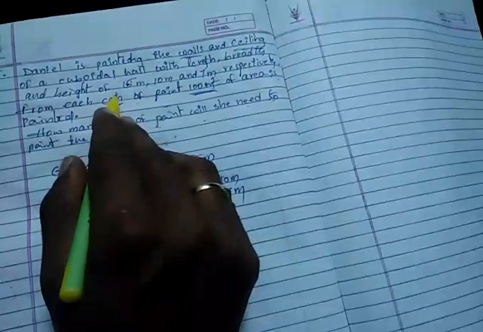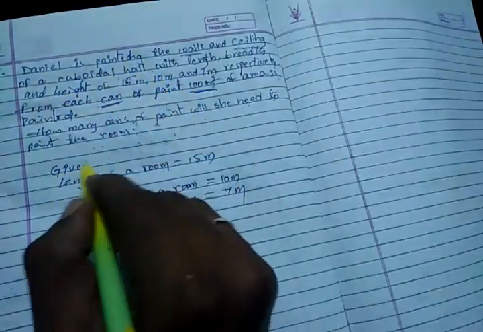So we need to find how many cans are required.